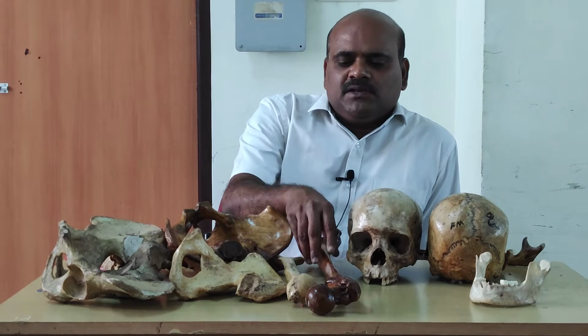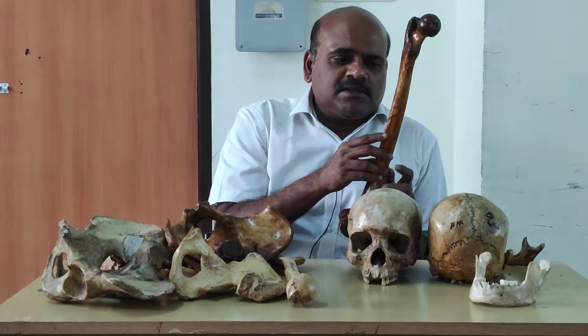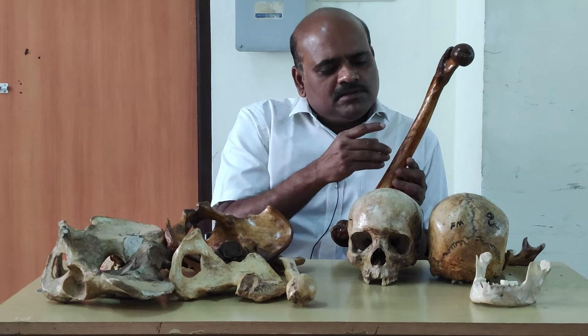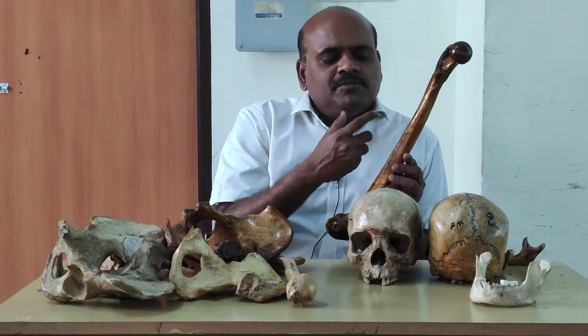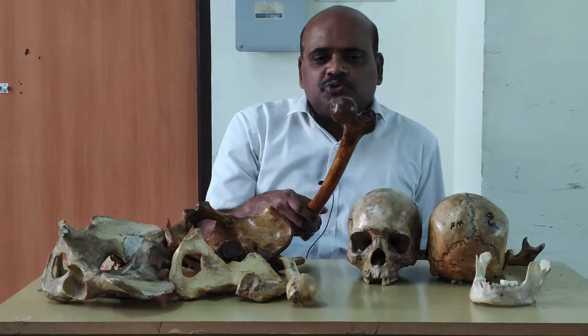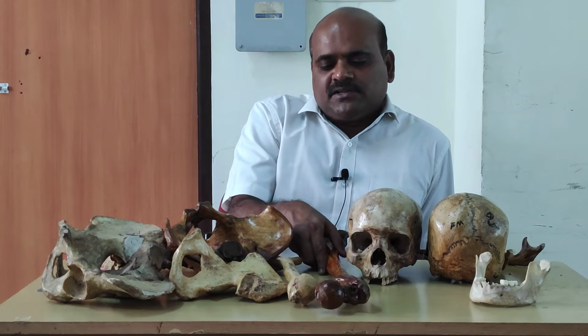Then, how to identify the bones based on congenital or any acquired peculiarities like fractures. If any surgical or orthopedic procedures with nails, plates, screws are there, by perusing the hospital records, we can identify the individual. These are all some means of identification.